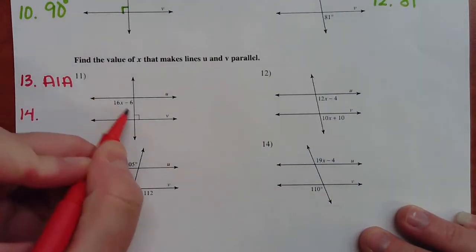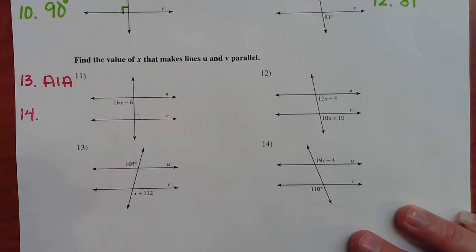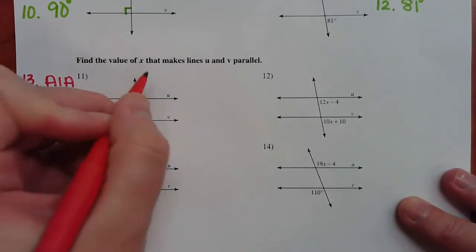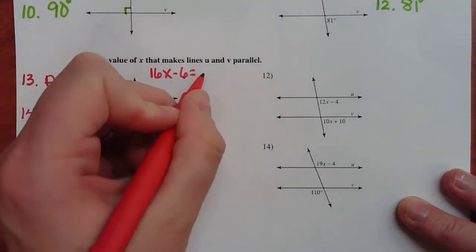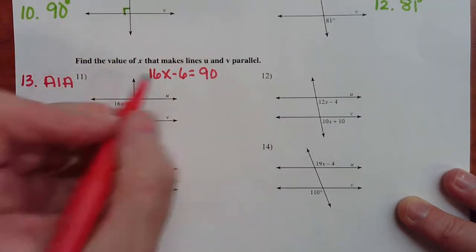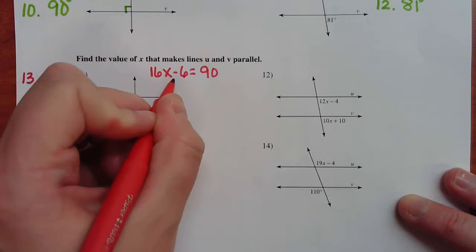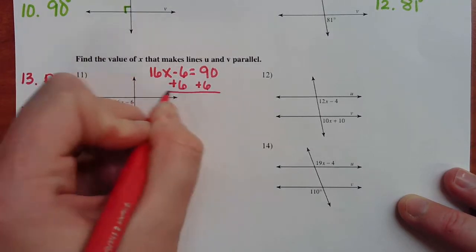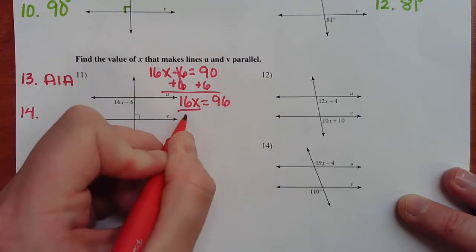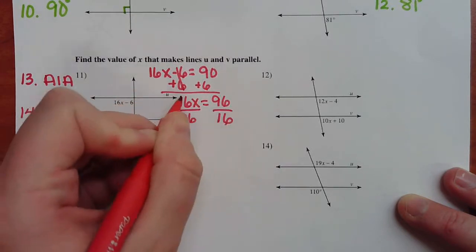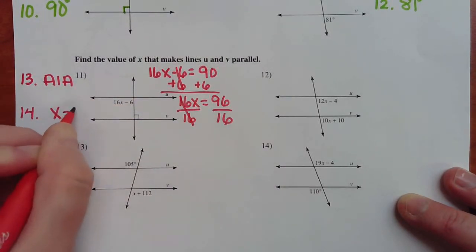So because these are alternate interior angles, we know that they are equal. So you should have taken 16x minus 6, set that equal to 90 degrees. Then you just have to solve for x. Add 6. 16x equals 96. Divide by 16. And you get x to equal 6.